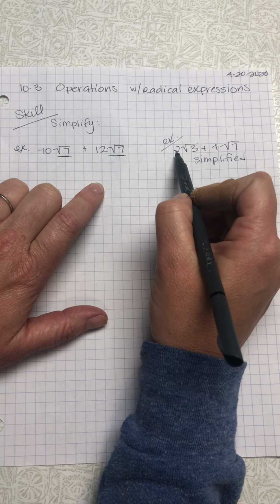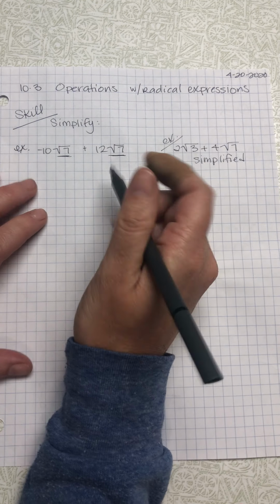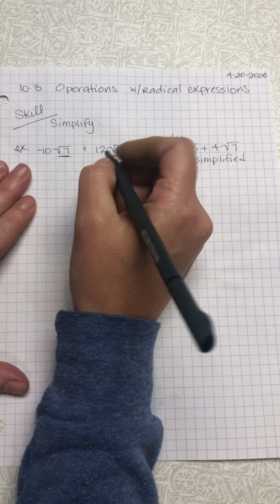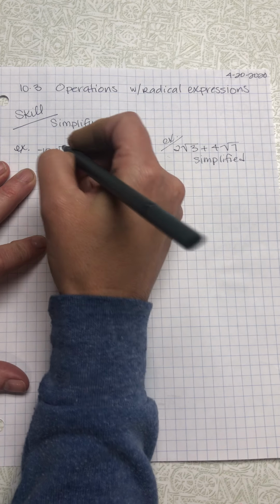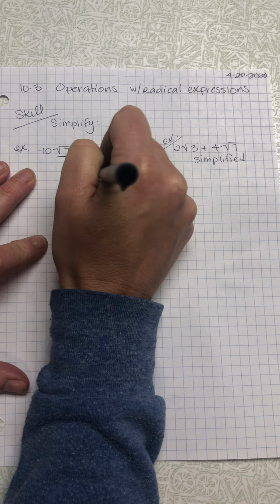So in this first example, we have square root 7, square root 7. They're the same, right? So it's like a same label, which means they can be combined. So we have a negative 10 and a positive 12. Negative 10 and a positive 12 is 2. And then the label stays the same. So the answer is 2 root 7. Okay? Let's do another one.